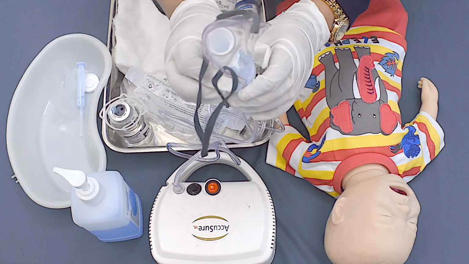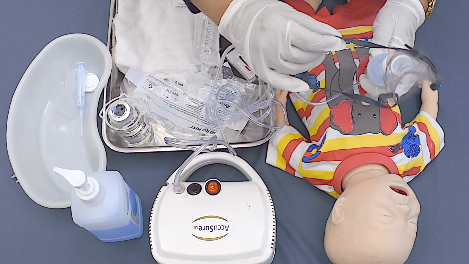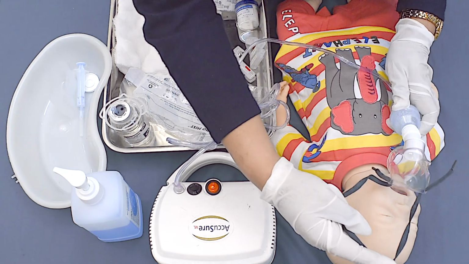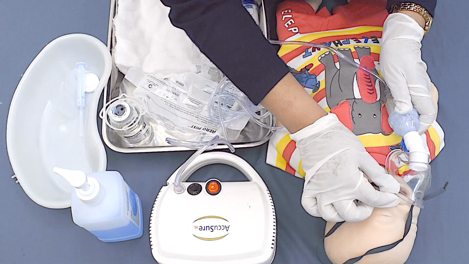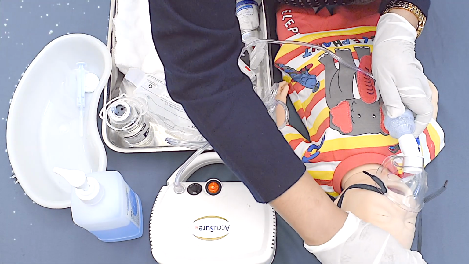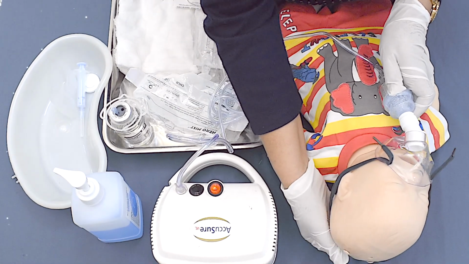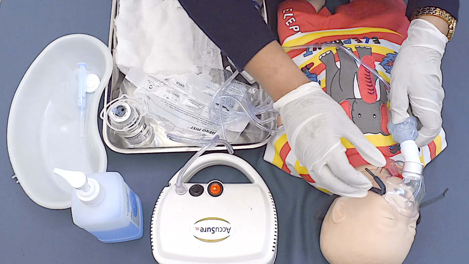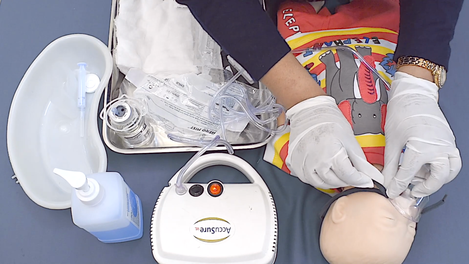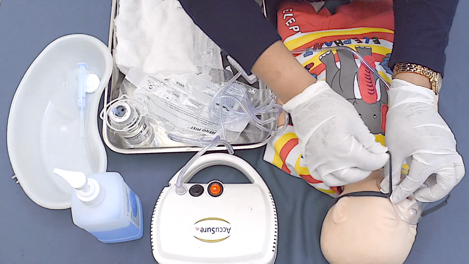Now this face mask has to be applied over the face of the baby, covering the mouth and the nose. The mask should be snugly fitting over the nose and the mouth of the baby.